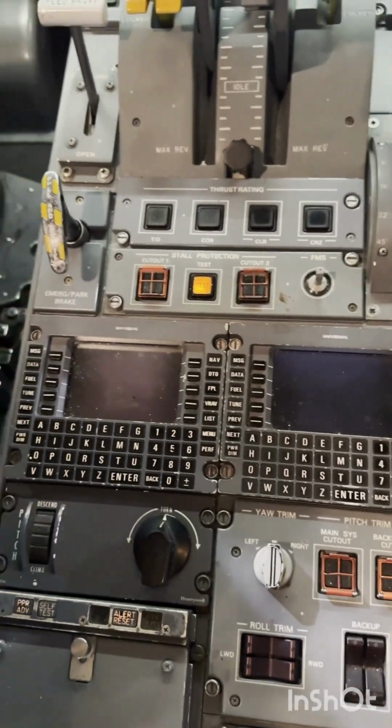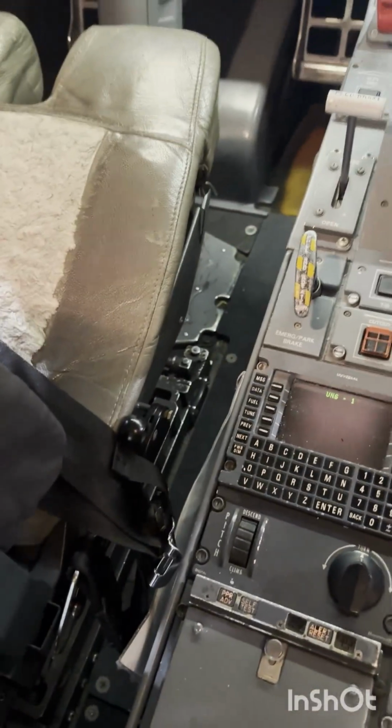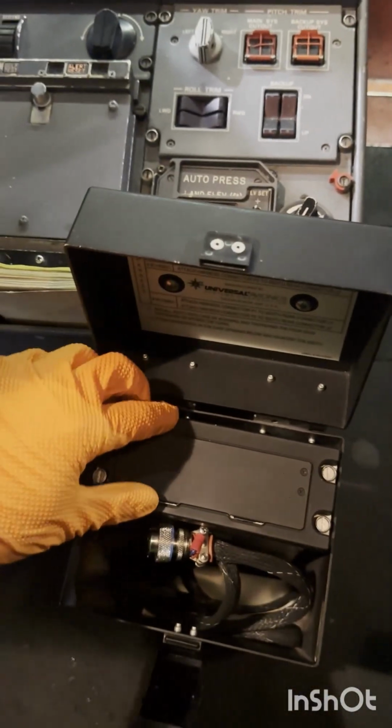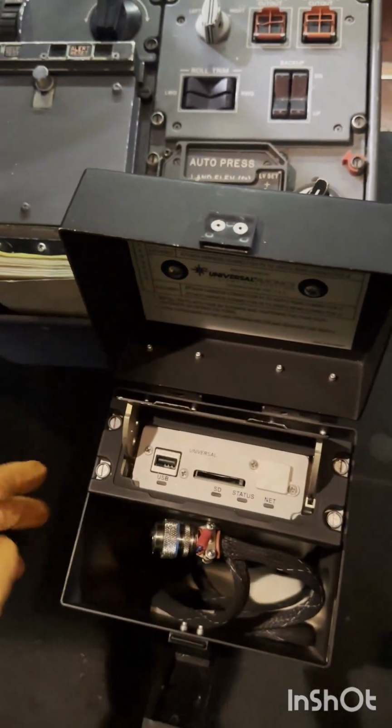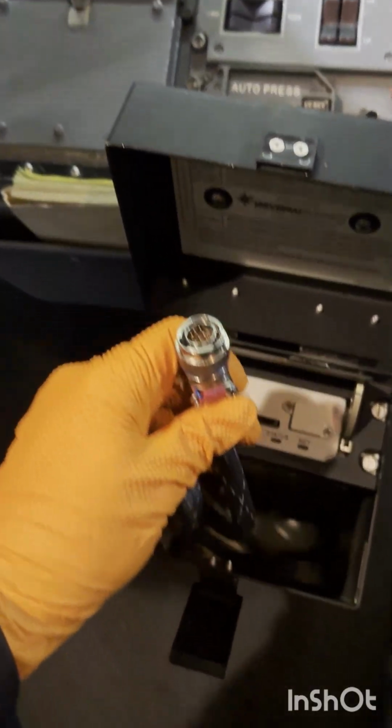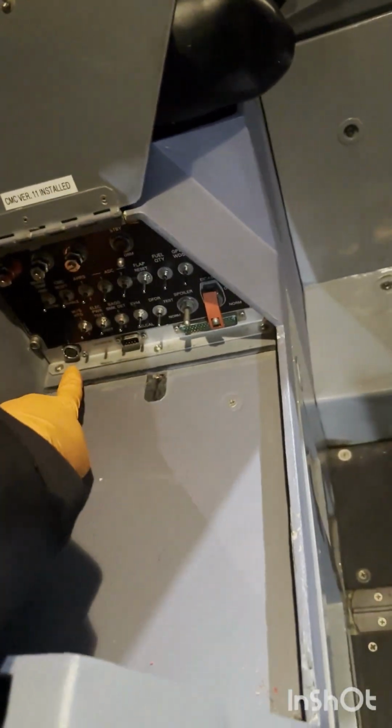Now while those are turning on, I'll show you another difference. For the data loader, it is just a standalone kit you should have. It has a USB port and a connector. The connector plugs into the maintenance panel over here, and this little connector down right here.